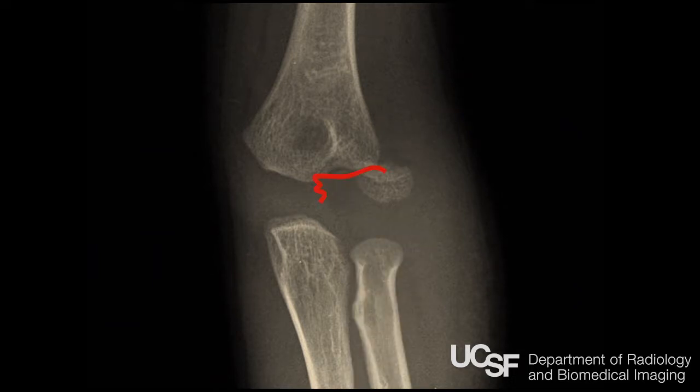How about this one? Capitellum's not lined up with the humerus, but everything else is kind of lined up. How would you get this? A Salter 3 fracture through the epiphysis. Remember, the trochlea and the capitellum are part of the epiphysis. And so by having the capitellum removed from the humerus, this would be a Salter 3 fracture. This is what happened.